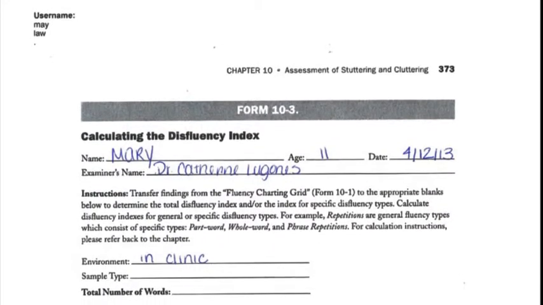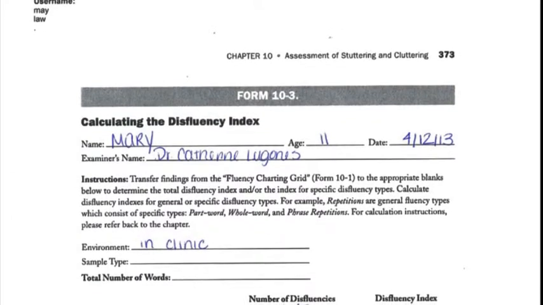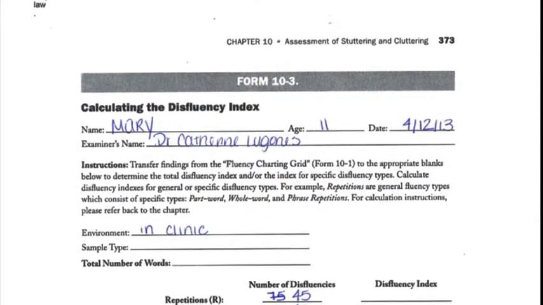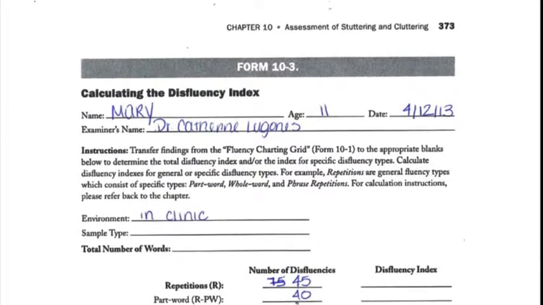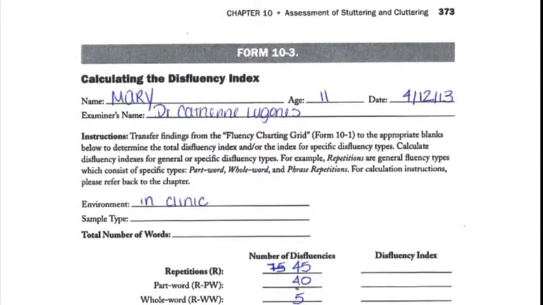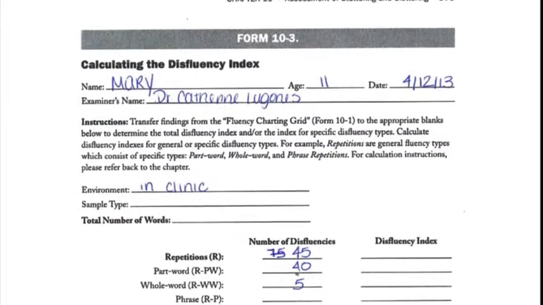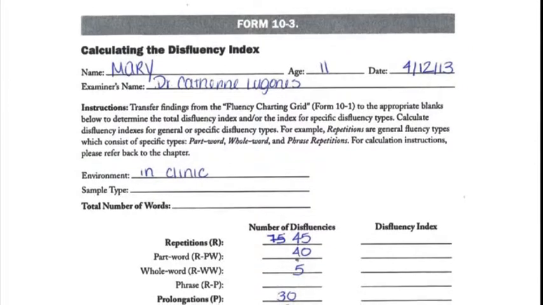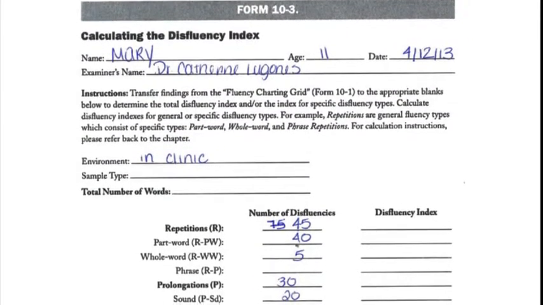Form 10.3, the Calculating the Disfluency Index form, is broken down into several sections in which the clinician can calculate the general disfluency index, the specific disfluency index, and the total disfluency index. The sections listed include part word, whole word, and phrase repetitions, sound and silent prolongations, sound syllable, whole word, and phrase interjections, silent pauses, broken words, incomplete phrases, and revisions.